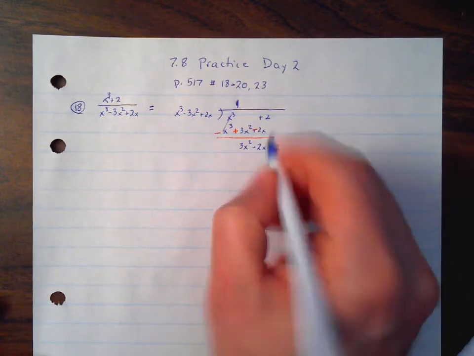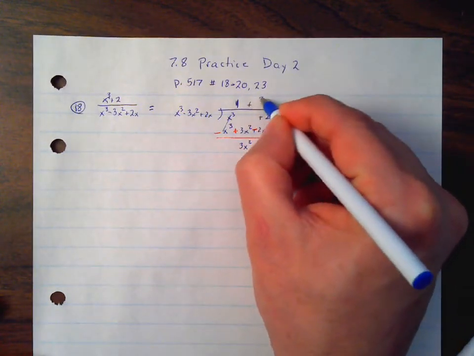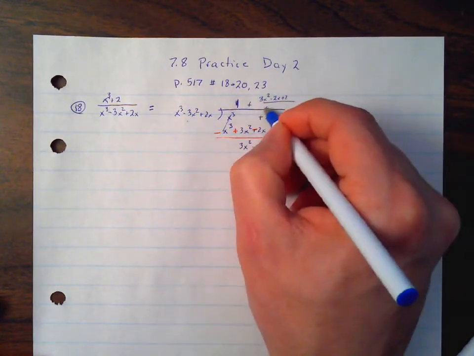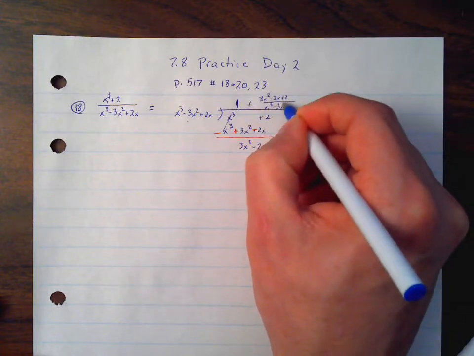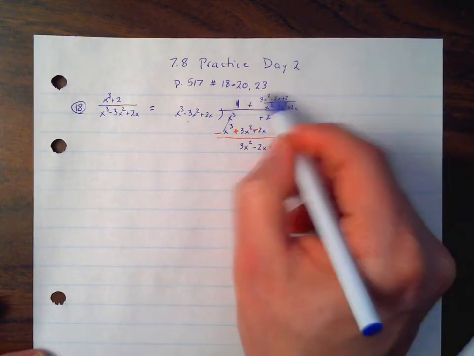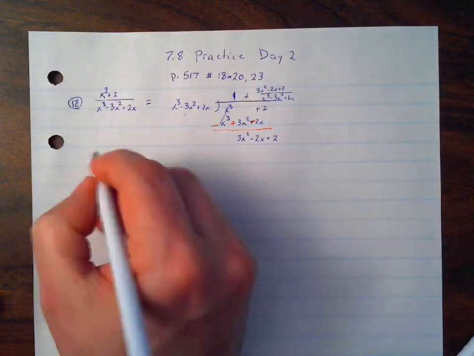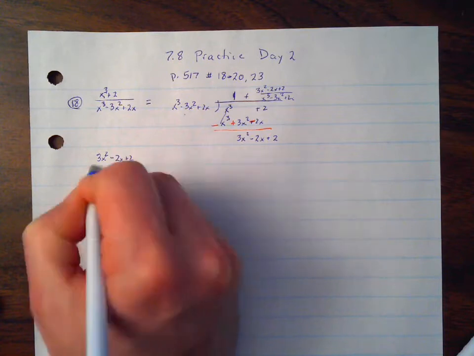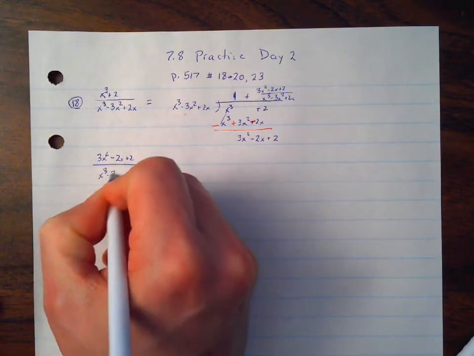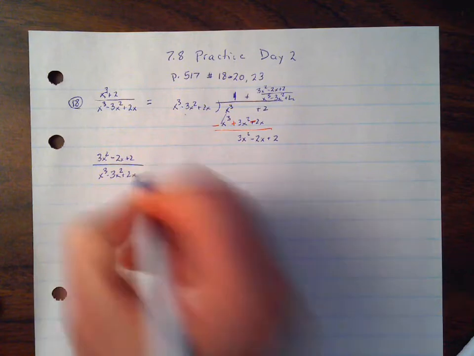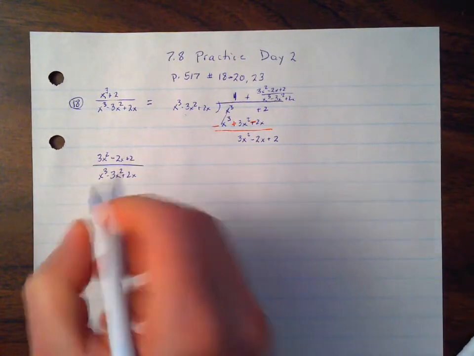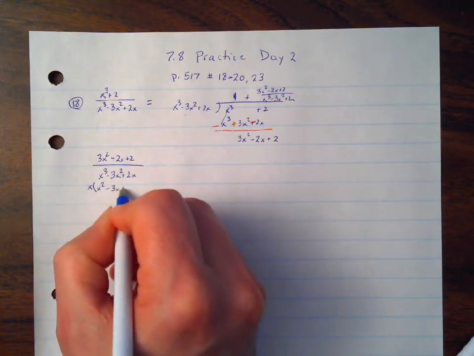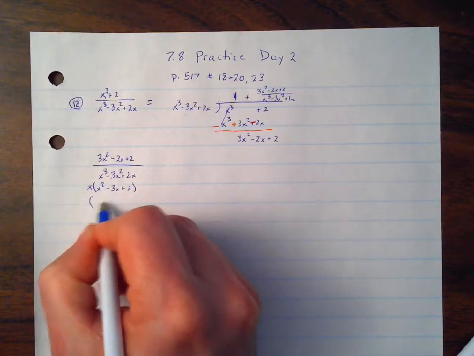We have that divided by our divisor here. Okay, and that's the part that we have to simplify out. So we have our 3x squared minus 2x plus 2 divided by this. To look at this, we have to take this denominator here and factor it out. So first I'm going to factor out an x, and then factor out this.